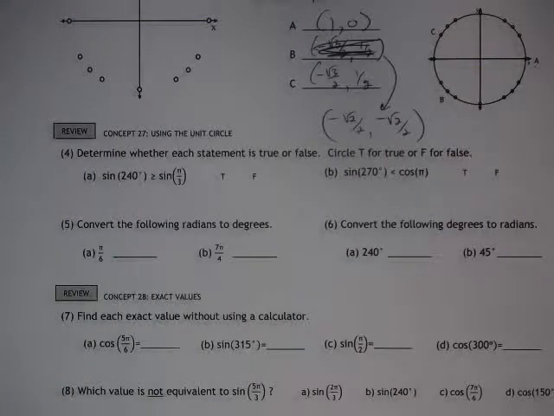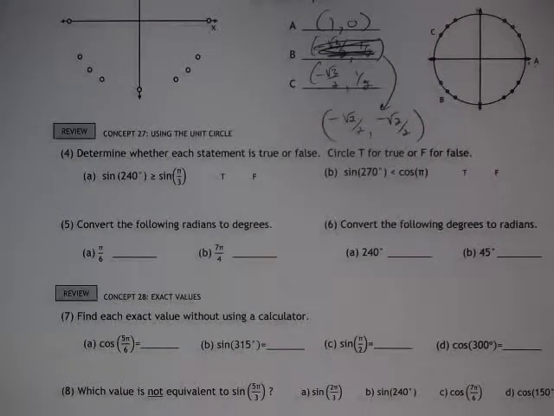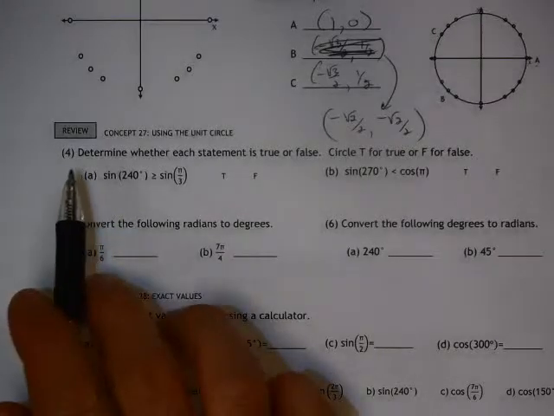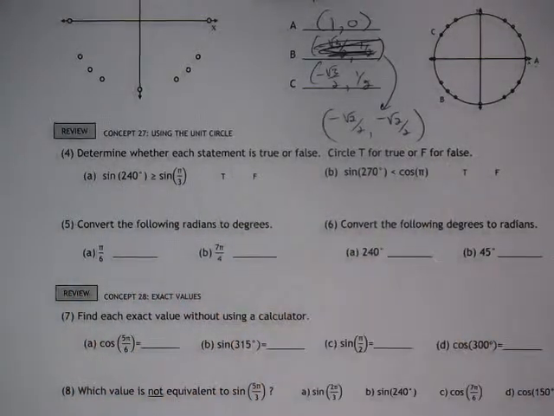Algebra 2 worksheet 36.4. Concept 27 is the one I'm going to look at here in this video, numbers 4, 5, and 6, where we're asked to use the unit circle. Number 4 asks us to determine whether each statement is true or false. Circle T for true or F for false.